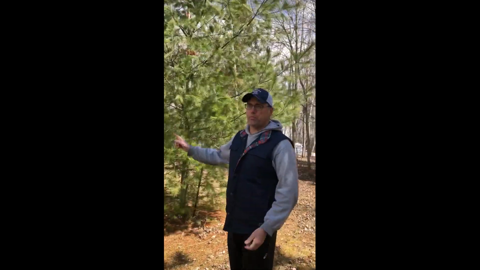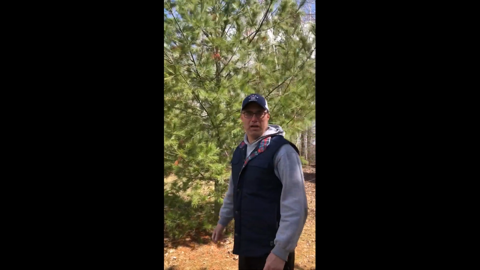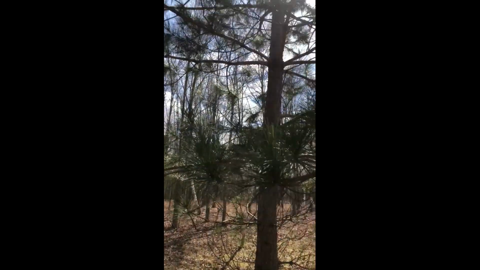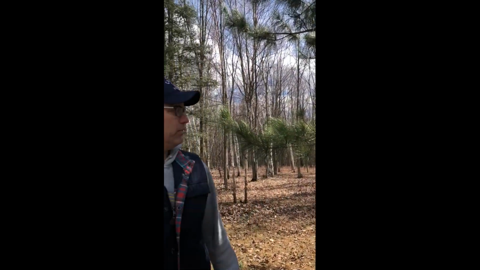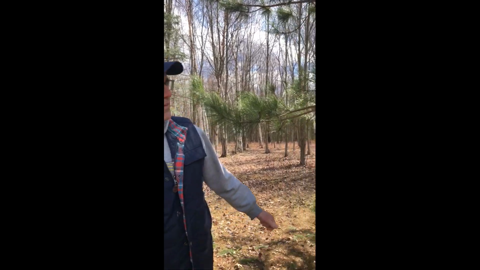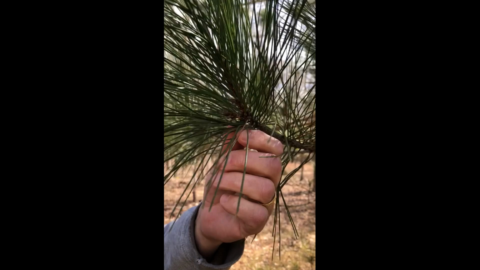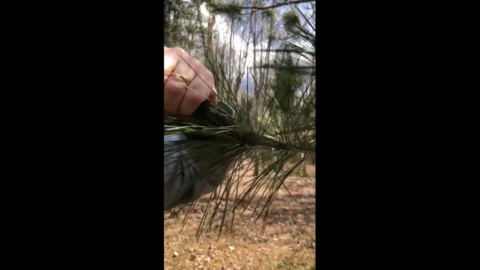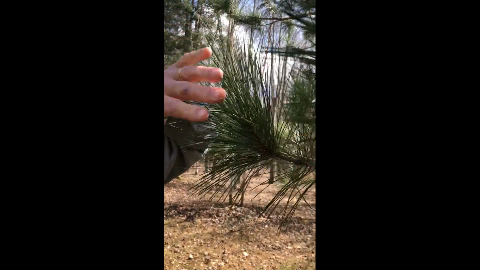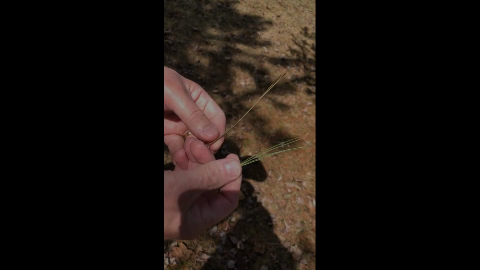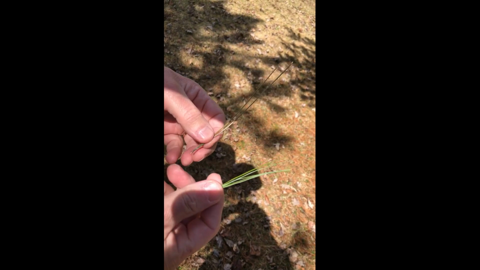Alright, so the tree to my right behind me is what's called an eastern white pine tree. White pine. The tree here to my left is a red pine. You'll notice some of the differences between the two trees. You'll notice the needles on the pine trees are long and pointy. The needles on the pine trees are one of the distinguishing features.